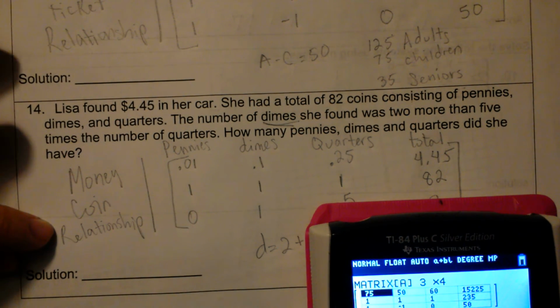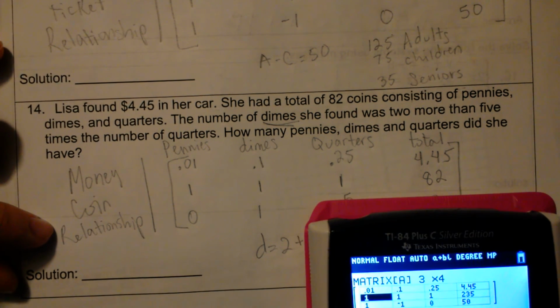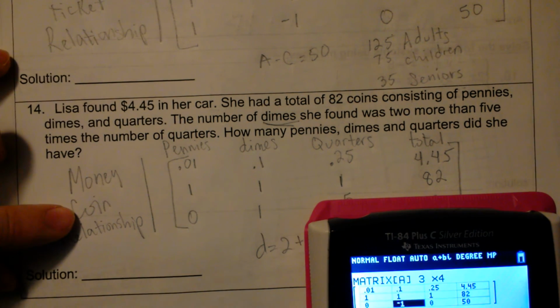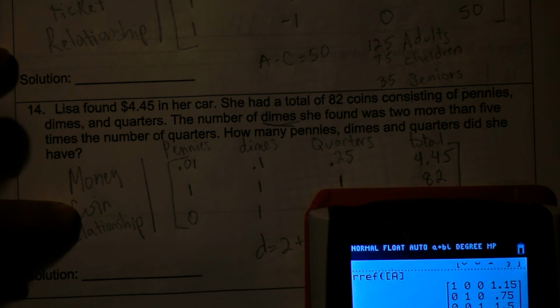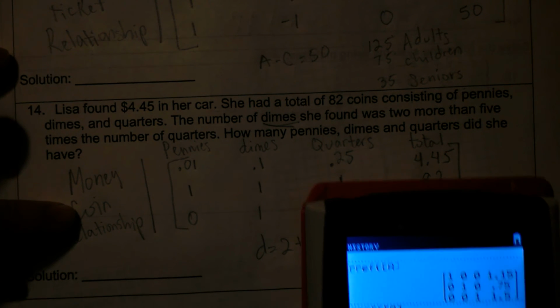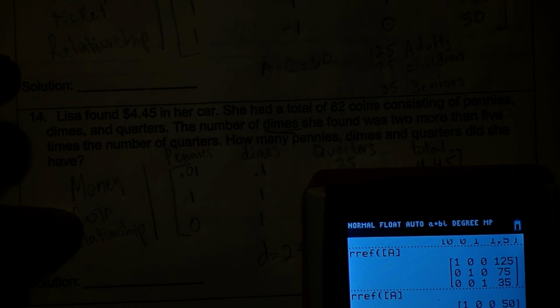So the 3x4, 0.01, 0.1, 0.25, 4.45, 1, 1, 1, 82, and then 0, 1, negative 5, 2. And so it tells me I have 50 pennies, 25 or 27 dimes, and 5 quarters.